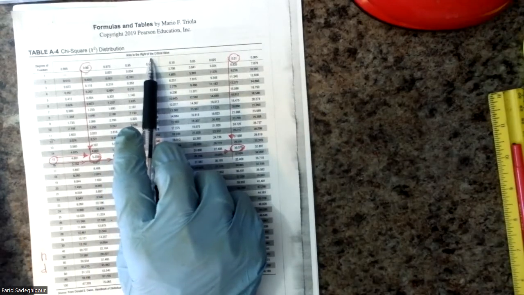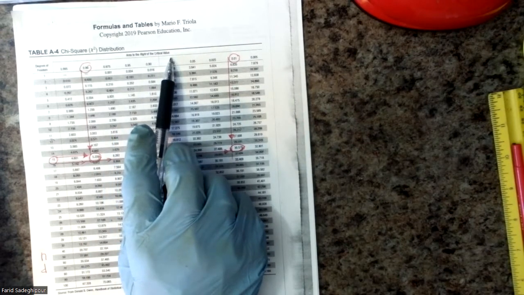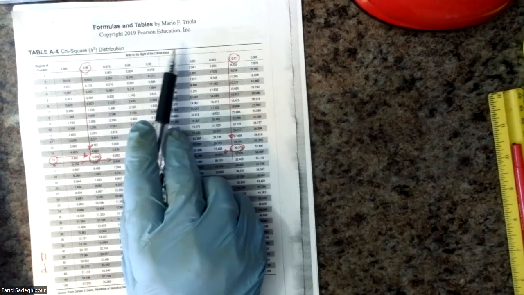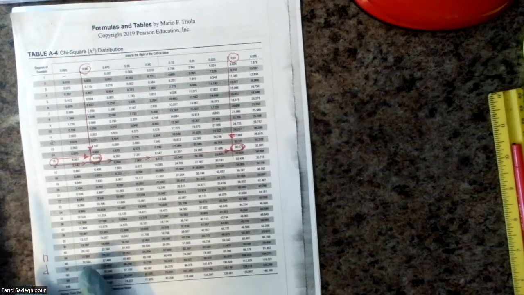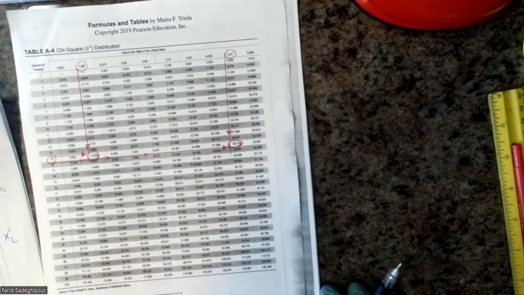So then on table A4, this is the chi-square table. On the top, you have the area to the right of the critical value. So for that, you find the degree of freedom.